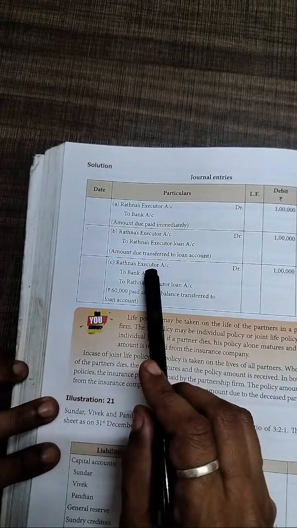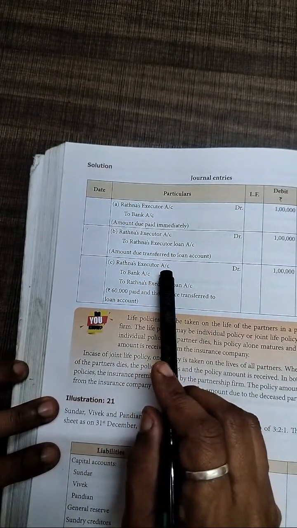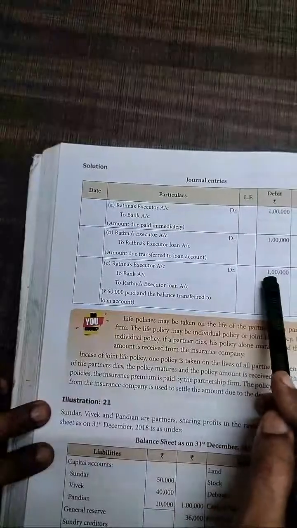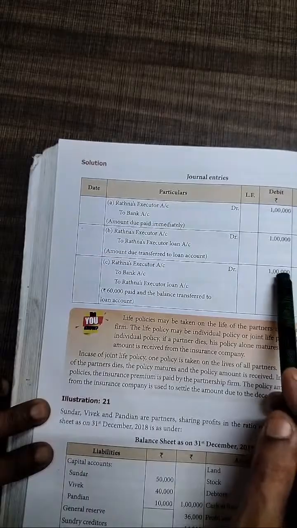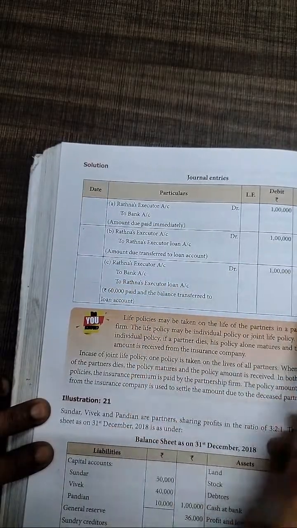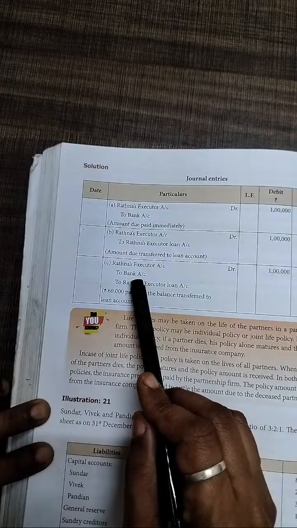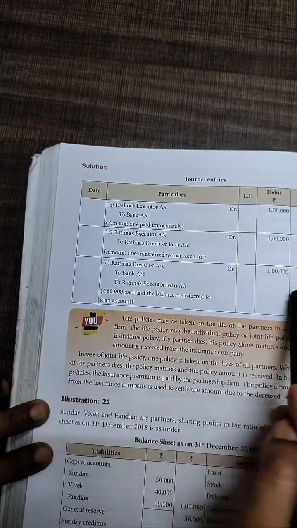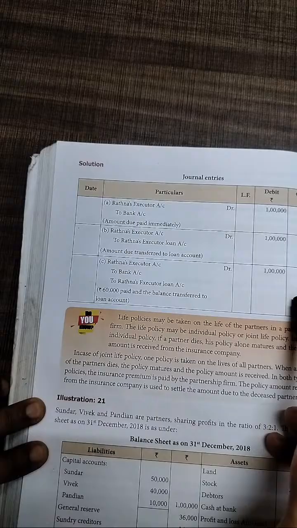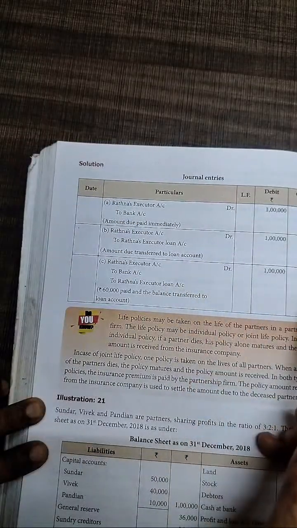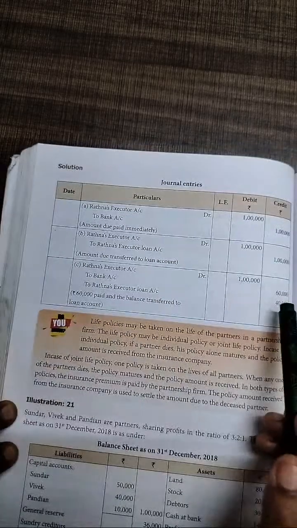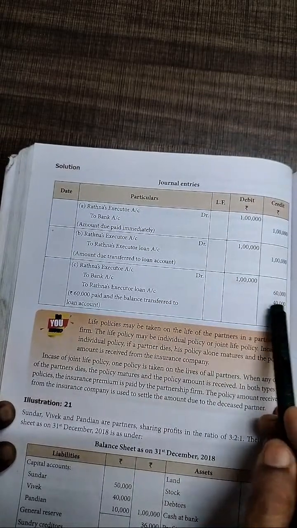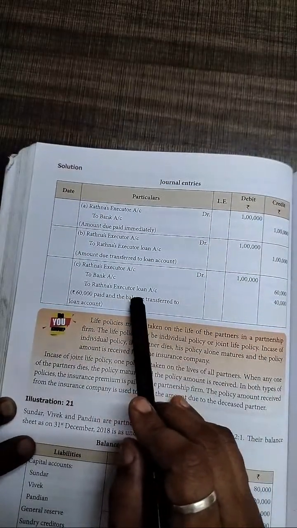That means Ratna's legal representative of the deceased partner's account is 1 lakh rupees. Okay, this is the settlement due amount. Among this 1 lakh rupees, they paid only 60,000 rupees through check, that means through bank. Remaining how much rupees the company partner has to pay to Ratna's executor after subtracting 60,000 from 1 lakh? 40,000 rupees. Okay, got it? That 40,000 rupees is transferred to Ratna's executor loan account.